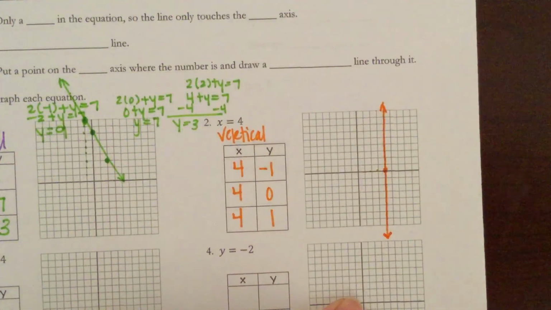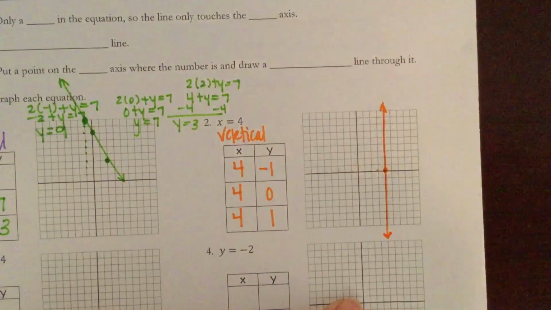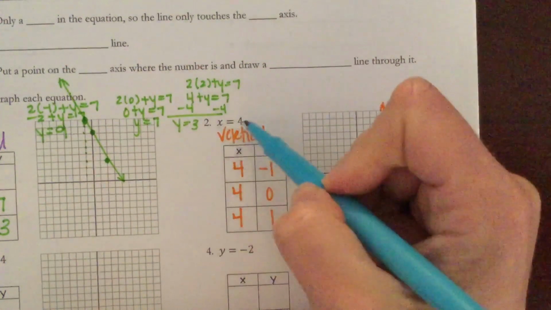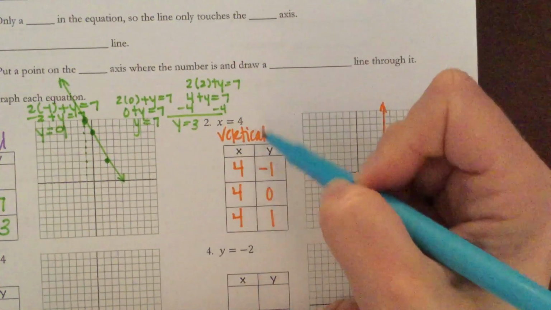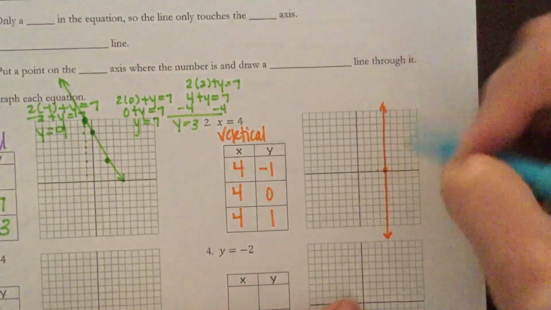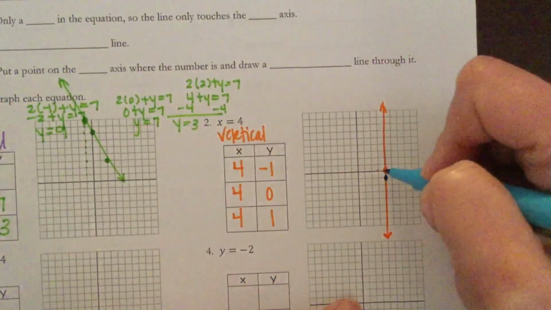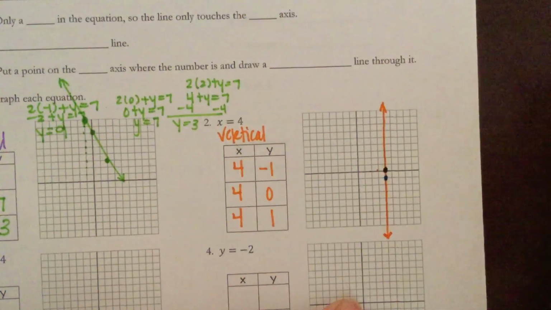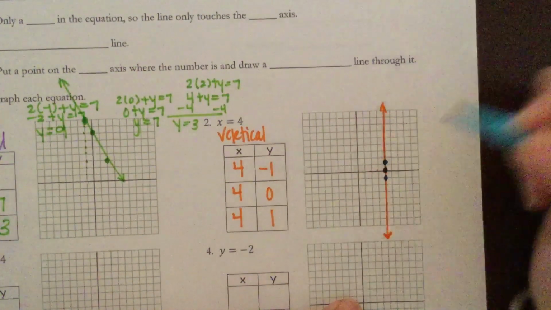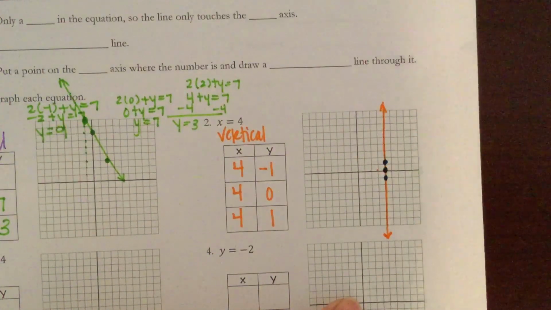If you're not comfortable with that, then plot the points that are in your table. It said that x had to equal 4, so we picked some random y values. The ordered pair 4, negative 1 is located right there. The ordered pair 4, 0 is located right there. And the ordered pair 4, 1 is located right there. Notice all 3 of those points stack up to create a vertical line through 4 on the x-axis.